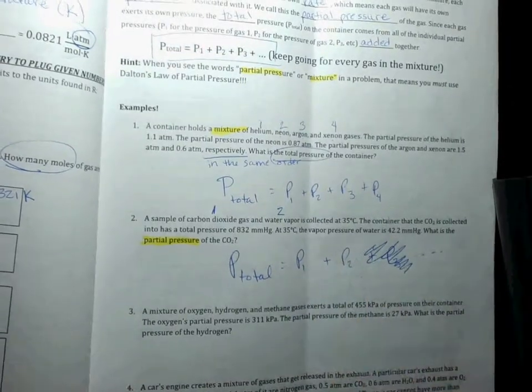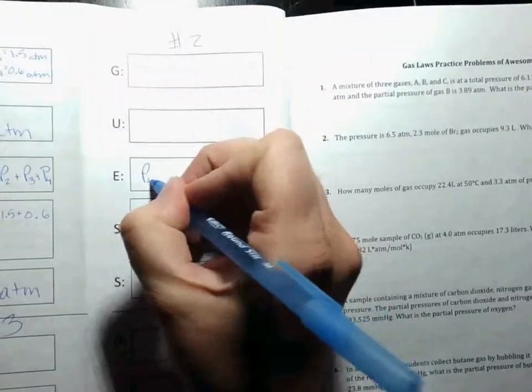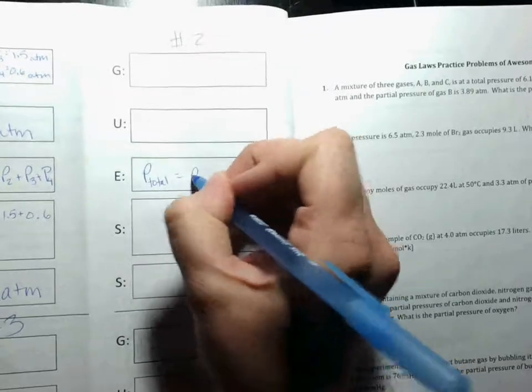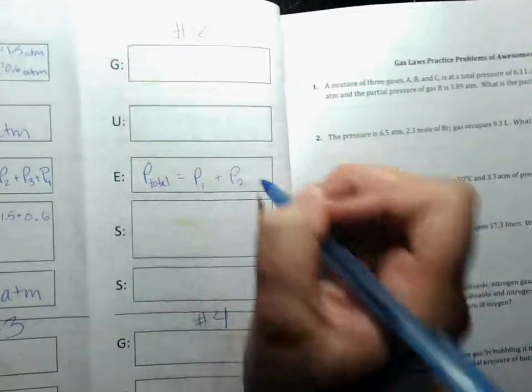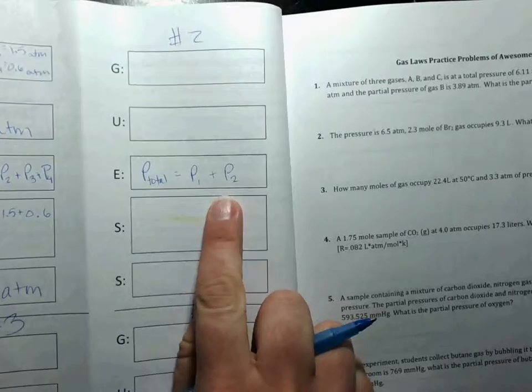P1 plus P2. So when I come over to my guess boxes, I know right away they said partial pressure. That means I'm going to use this equation. There were only 2 gases, so I'm going to keep it at P1 plus P2.